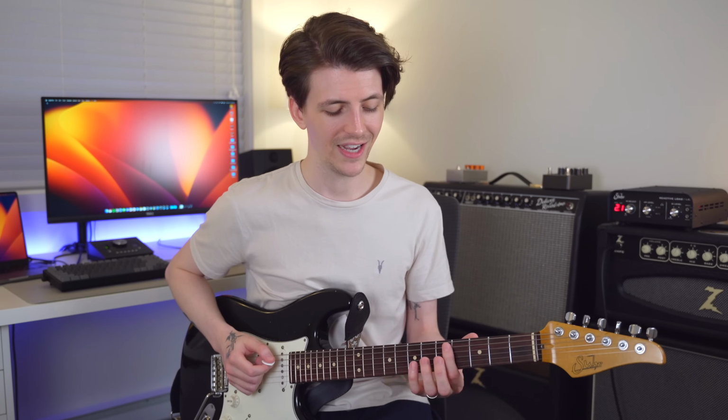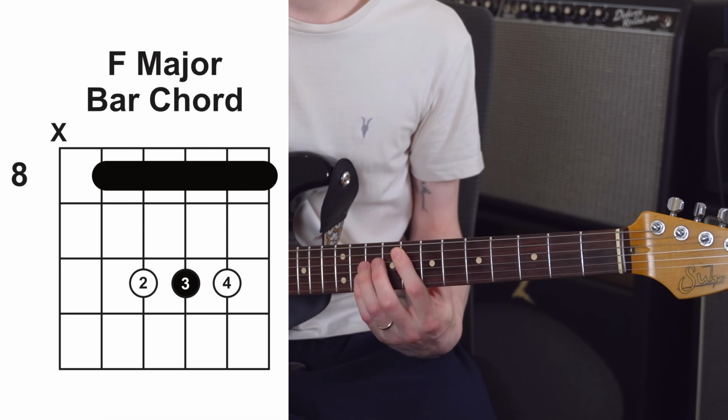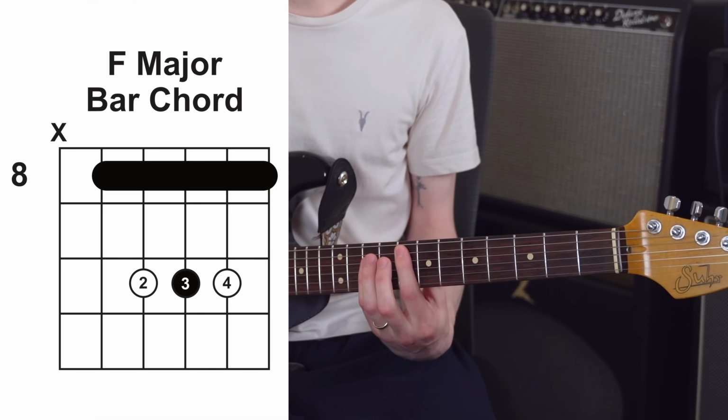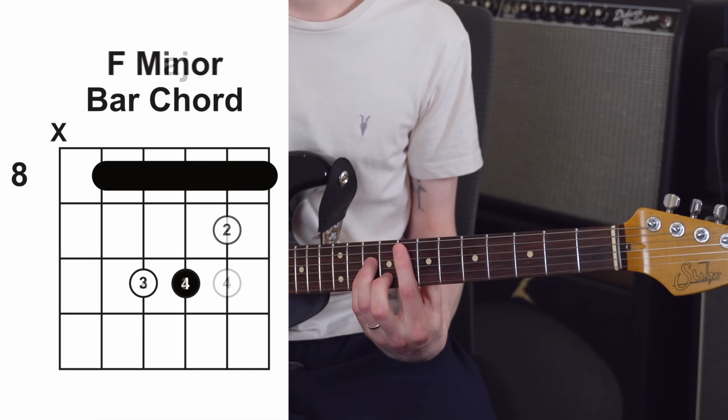So if we want to find, here's an F up here on the 8th fret, we've got an F major chord. You could play it down here on the low E, but we can also play it rooted right here with a little A major shape. And then we can play an F minor by doing our minor shape.